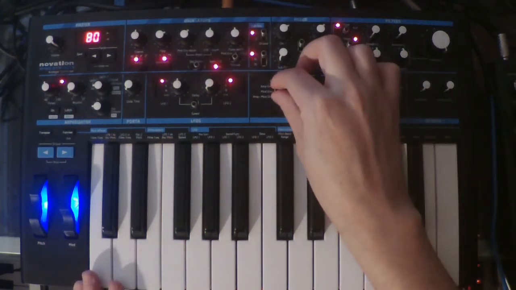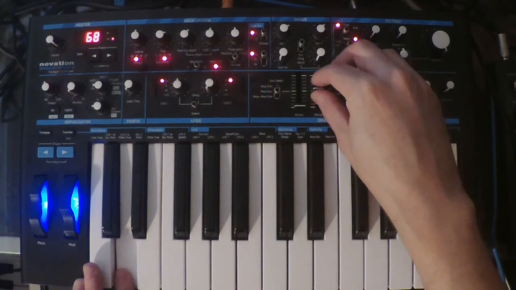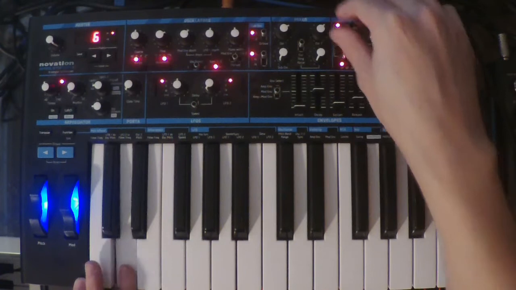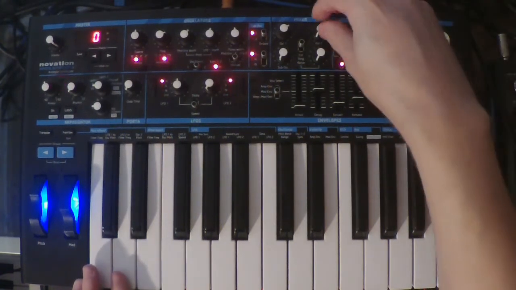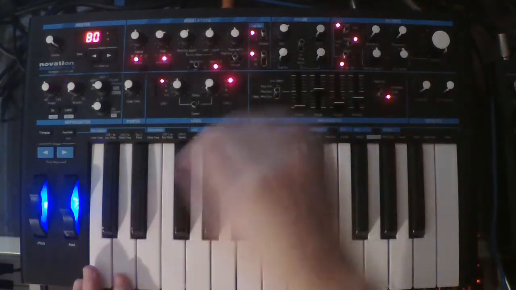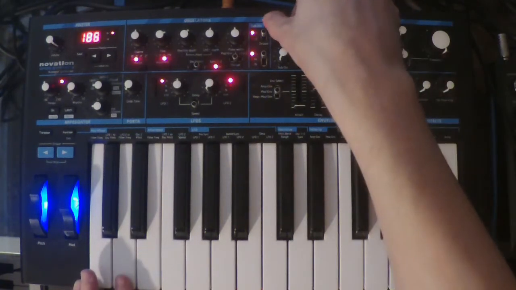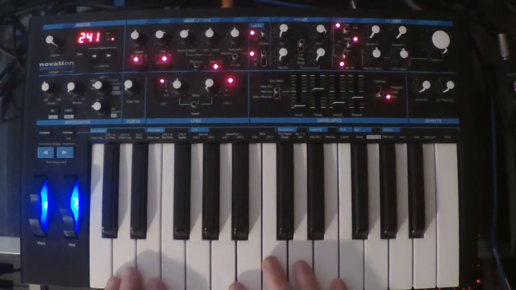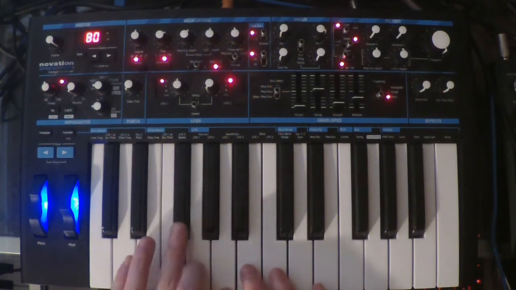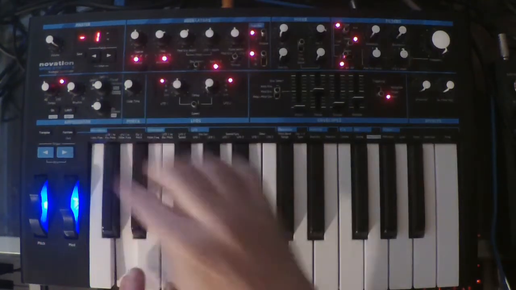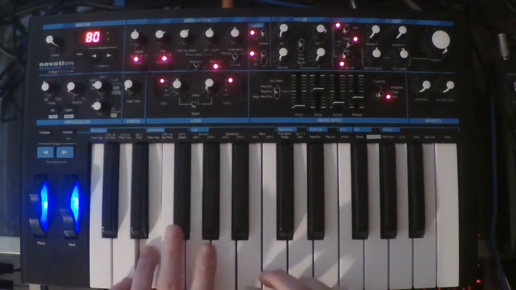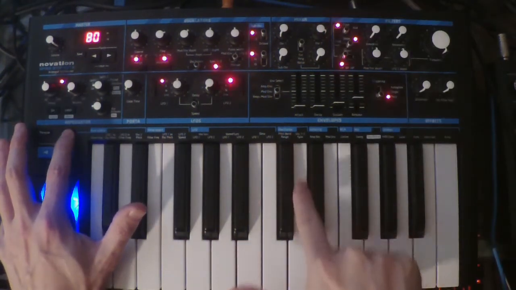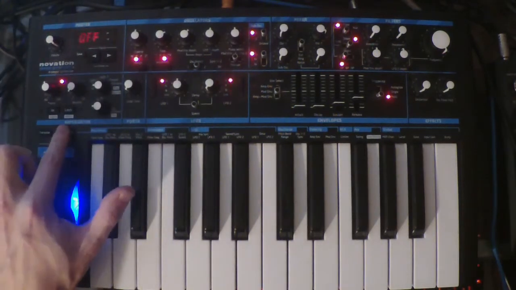And you can hear, depending on how I have the envelope set up, now if I turn down oscillator 2, you're not going to hear that synchronized sound. If I turn oscillator 1 down and bring 2 up, I'm going to actually turn that back off. So just go back to here, turn it off, press exit.